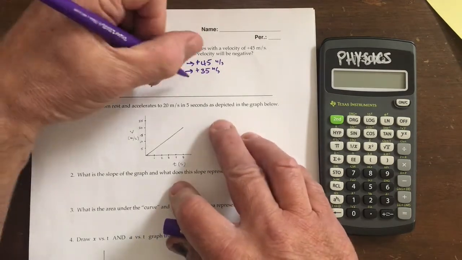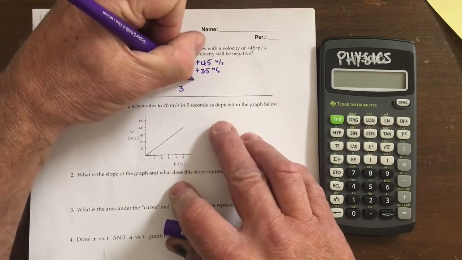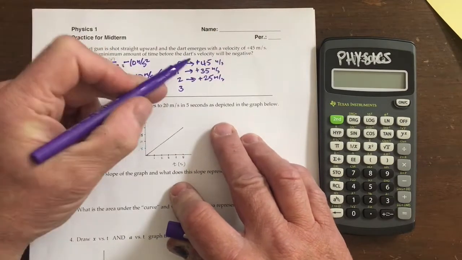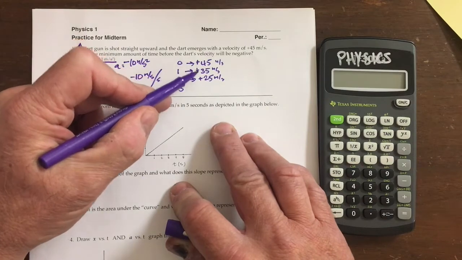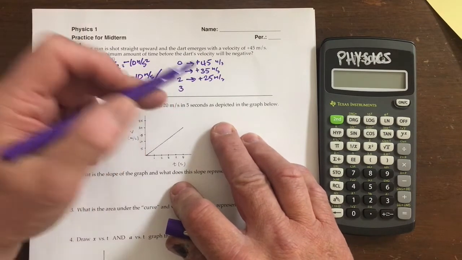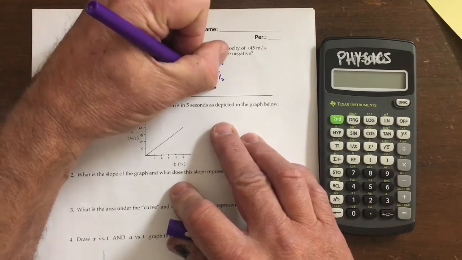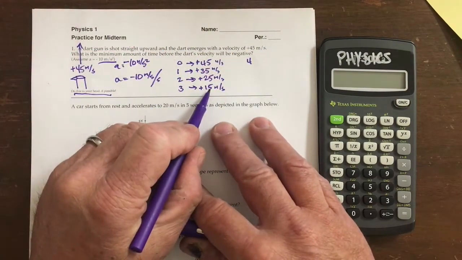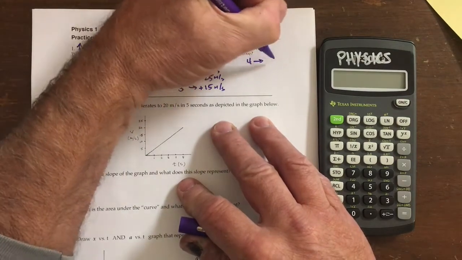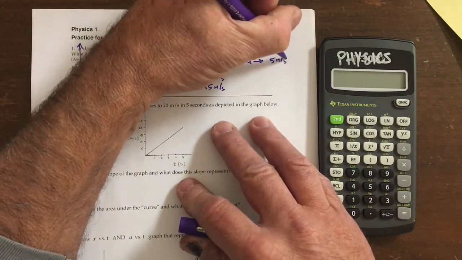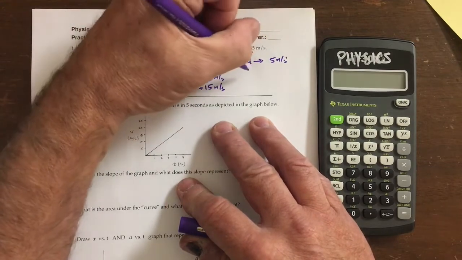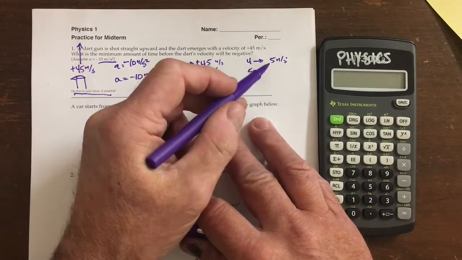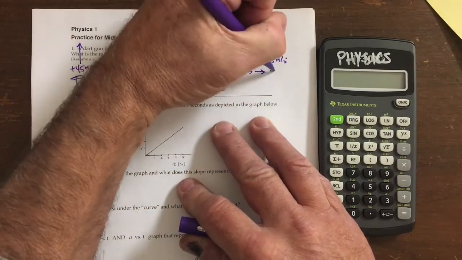Well, this goes pretty fast. After 2 seconds, it's going to be going positive 25, right? Because it's losing 10 every second. 45 minus 10 is 35. 35 minus 10 is 25, and so on. After 4 seconds, it'll have lost another 10, so its velocity will be 5 meters per second. After 5 seconds, it's actually gone negative, right? 5 minus 10 would be negative 5.